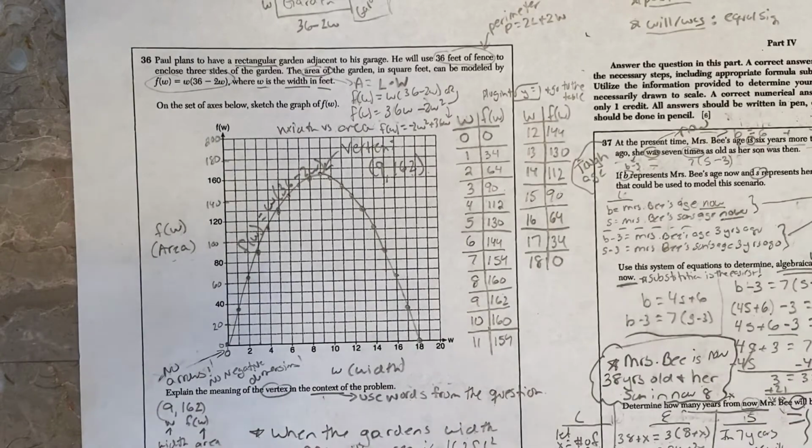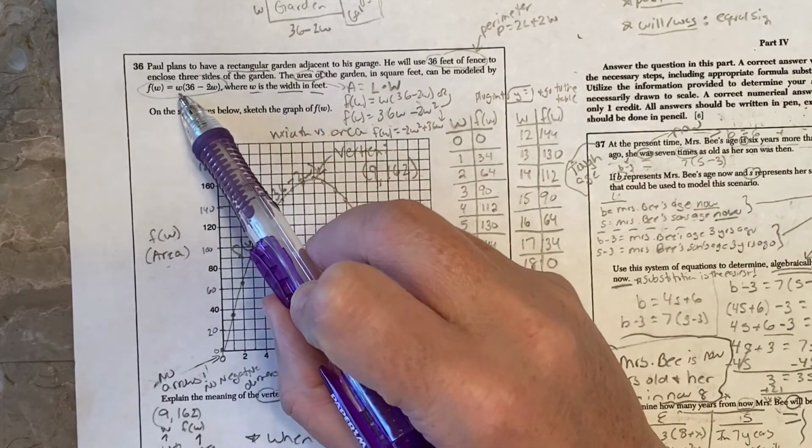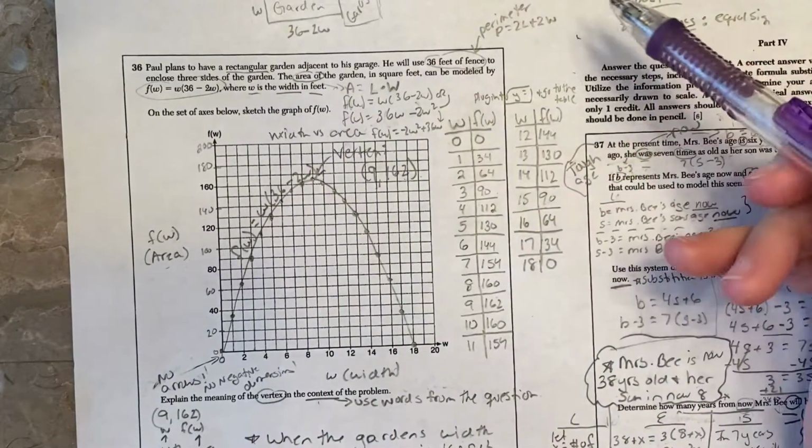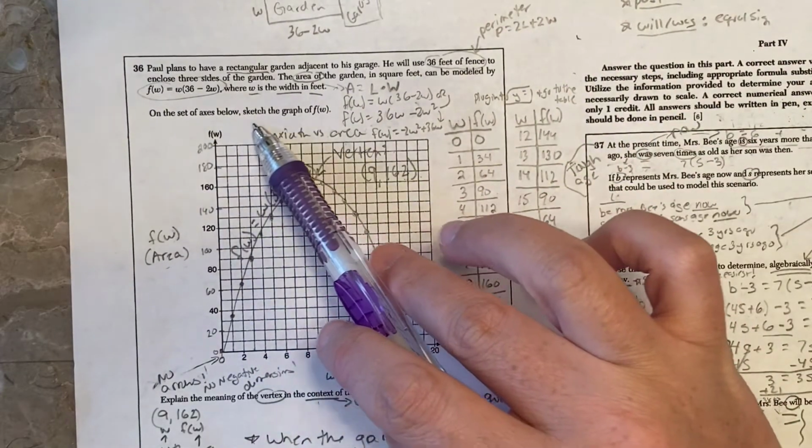36. Paul plans to have a rectangular garden adjacent, that means next to, his garage. He will use 36 feet of fence to enclose 3 sides of the garden. The area of the garden in square feet can be modeled by f of w equals w times (36 minus 2w), where w is the width. Okay, on the set of axes, sketch the graph.